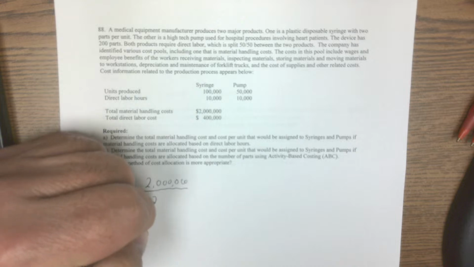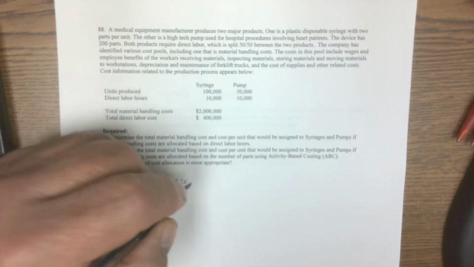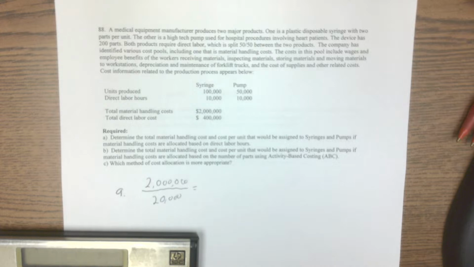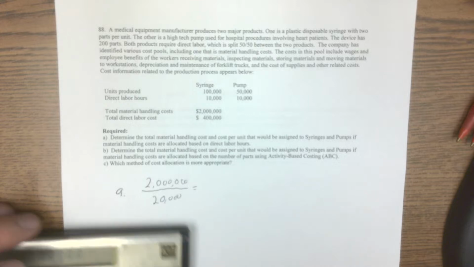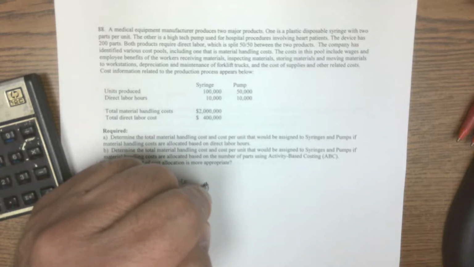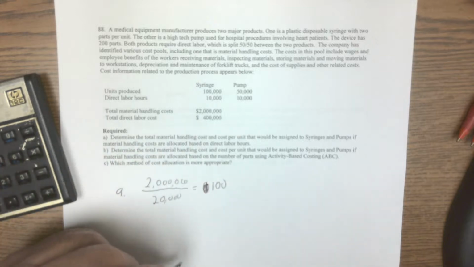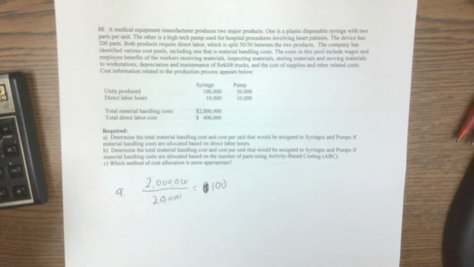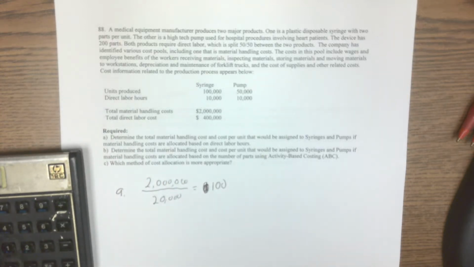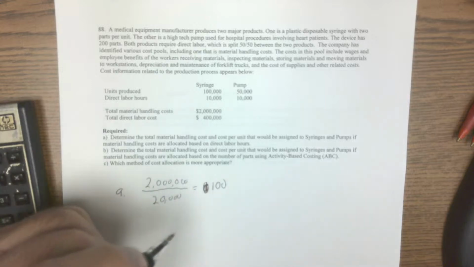And that would be divided by 20,000 hours, which equals $100. That would be $100 in material handling costs. And for cost per unit, we get 400,000 divided by 20,000, which is $20 a unit.